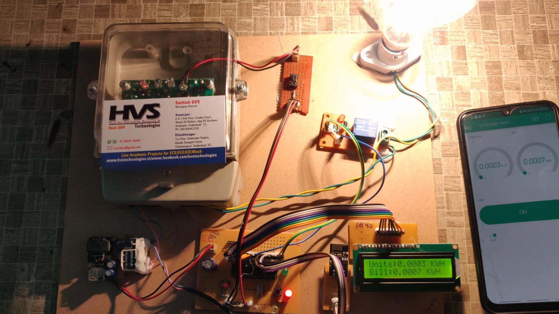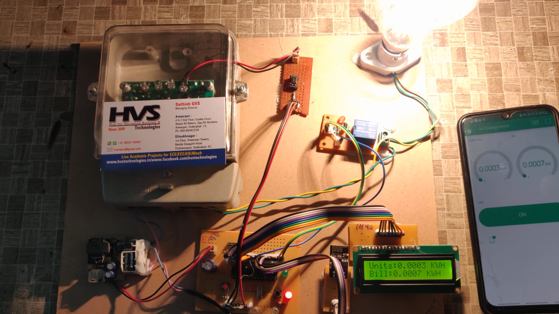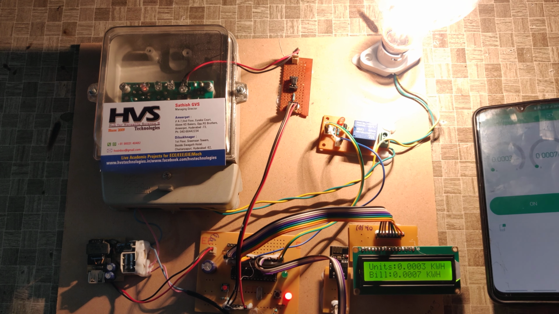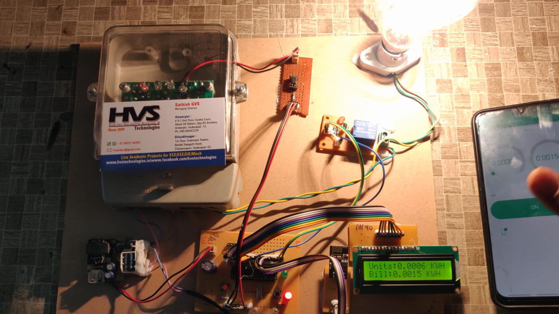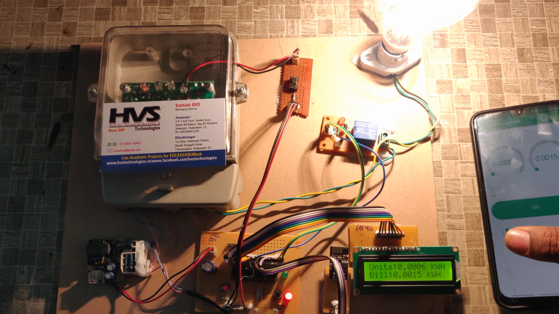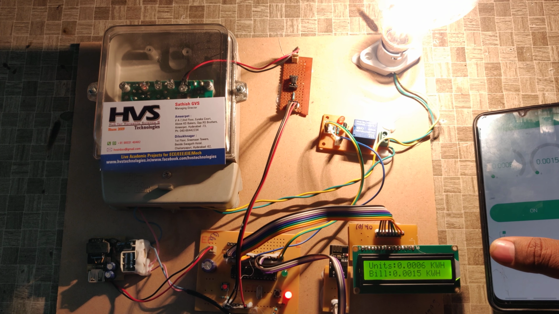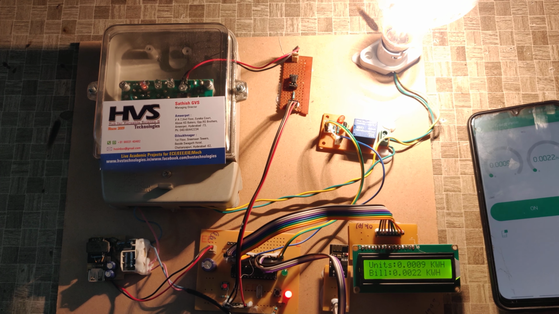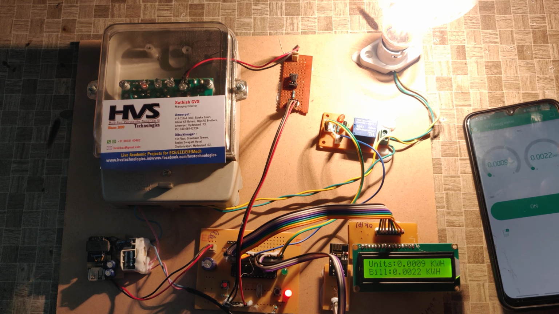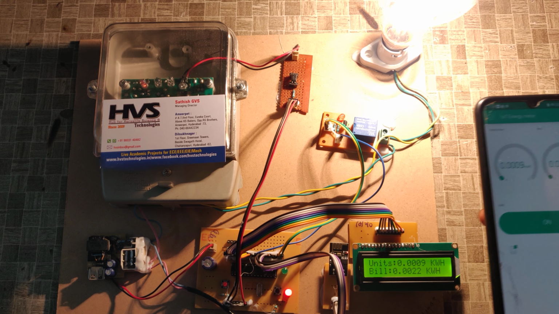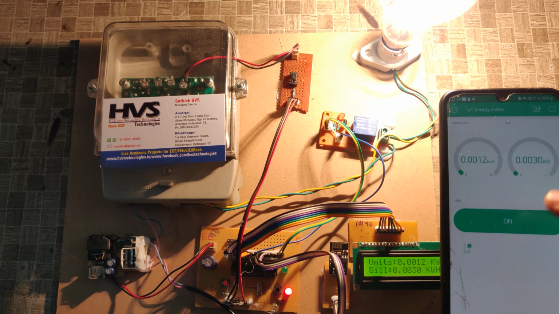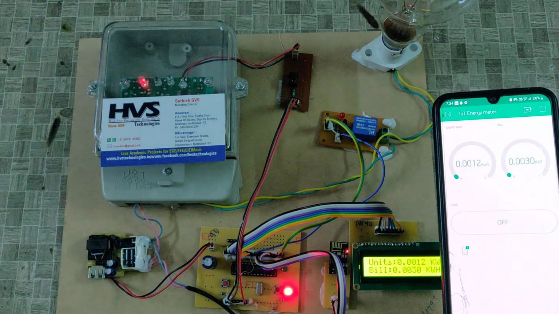Let's wait for some time so that the reading will be calculated. As we said, for every blink it is 1 by 3600, which is 0.006 kilowatt hour, and the bill is also calculated at 2.44 rupees per kilowatt hour. So we get the same reading here. If you want to control it, you can control it.